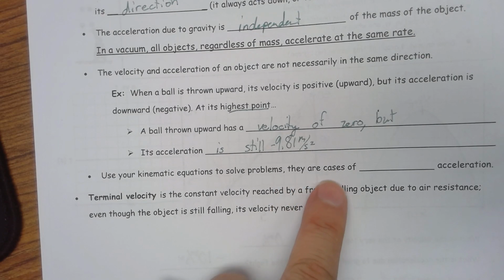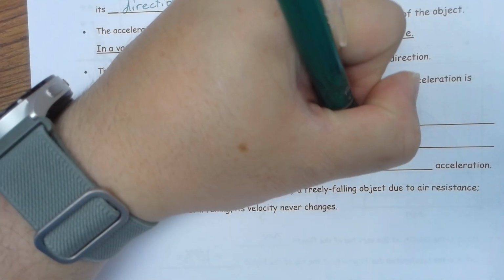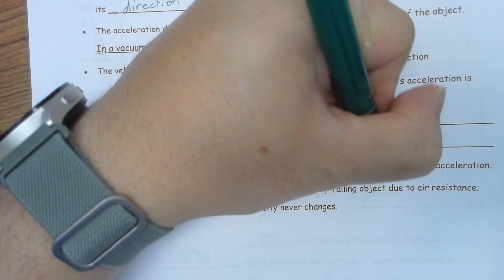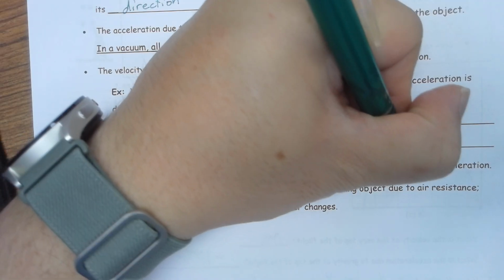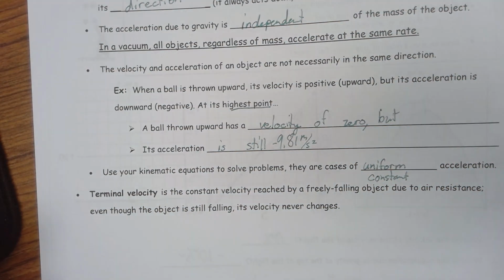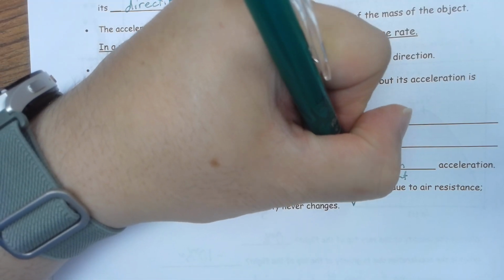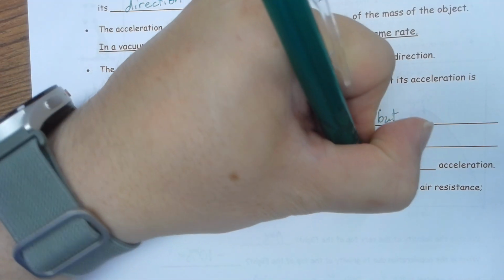They're a case of uniform or constant acceleration. So if there was no acceleration, things would fall at a constant speed, and speed is equal to distance over time.